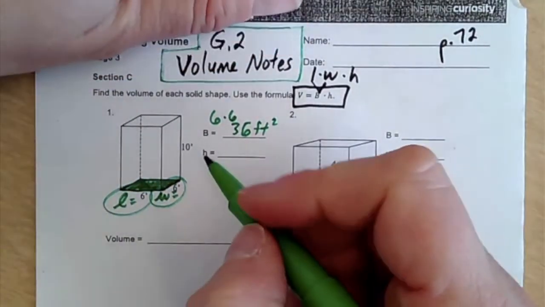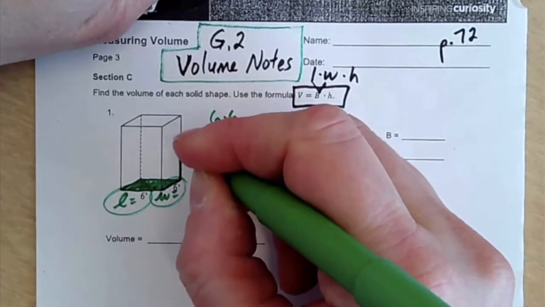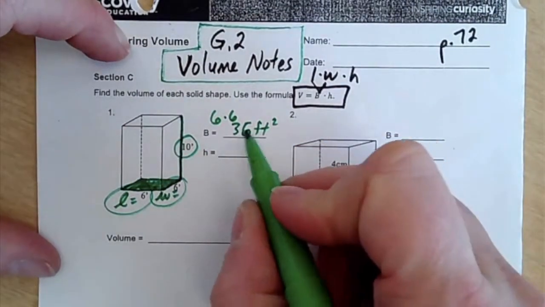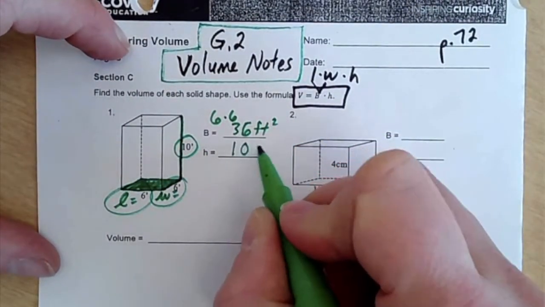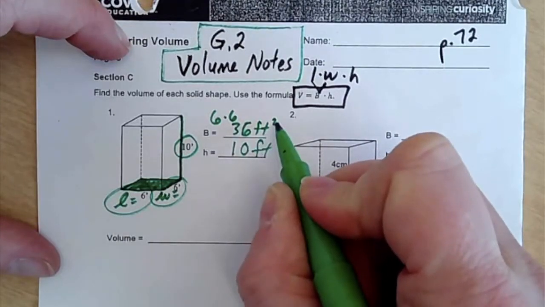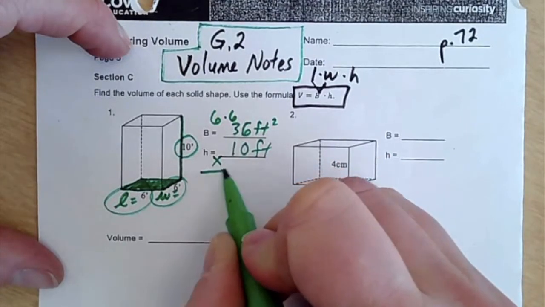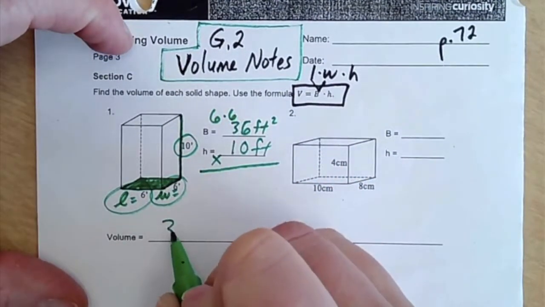And then we have to take it times the height. Height, I think about when I go up, standing tall, what's your height? And this is 10 foot. So you've got 36 feet squared for the area of the base, and our height is 10 foot. Since we're taking a squared number times just a number, we multiply 36 times 10. That's where we get our volume of 360.